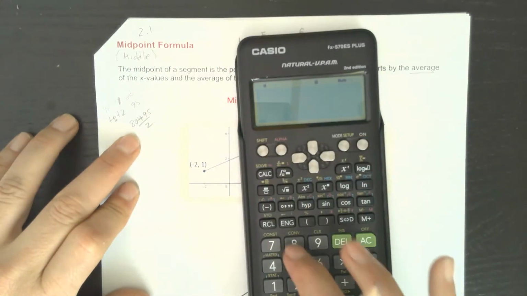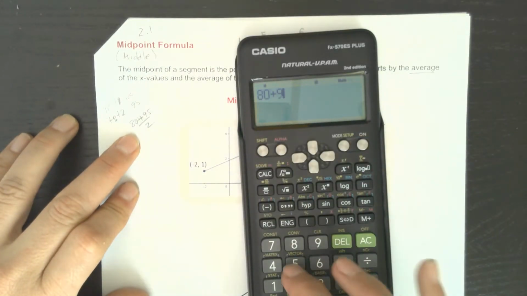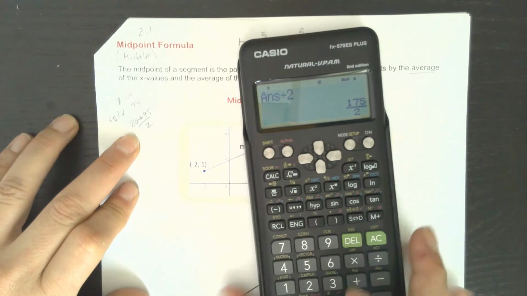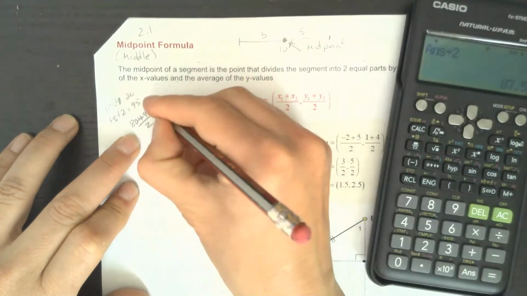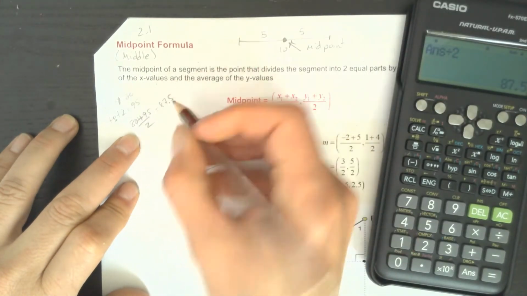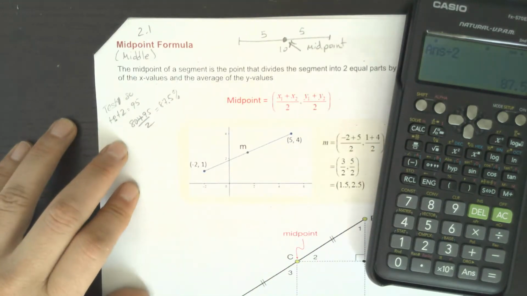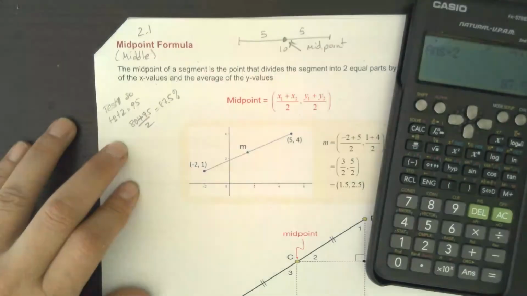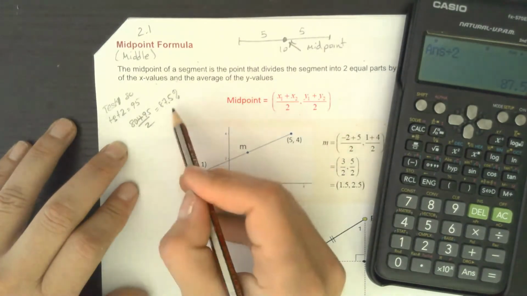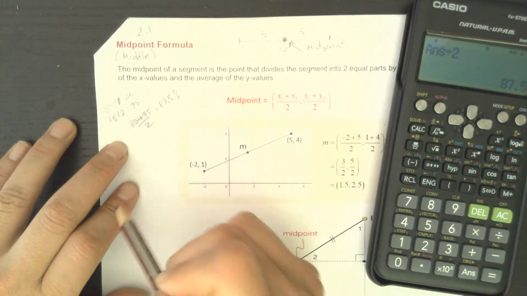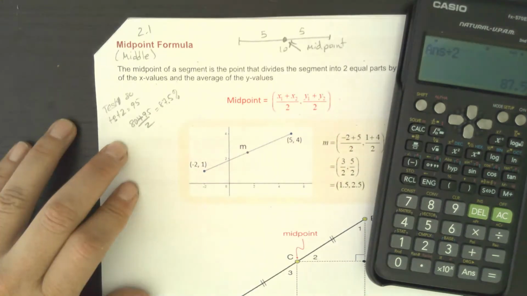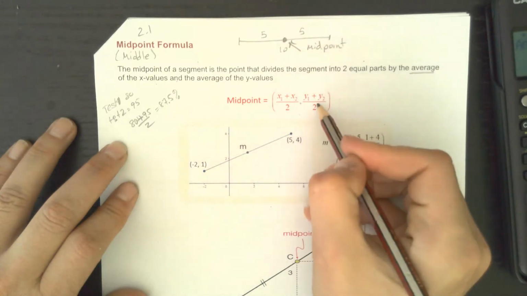So 80 plus 95 divided by 2 equals 87.5. So your average for those tests is 87.5. That's what we're going to do. We're going to find the average. We find the average of the x values and the average of the y values.